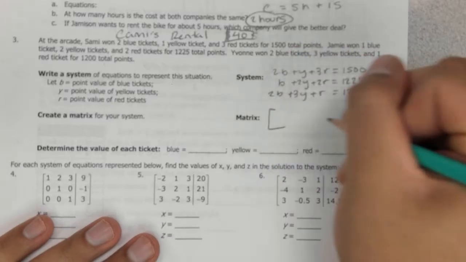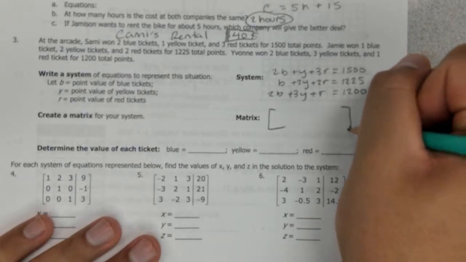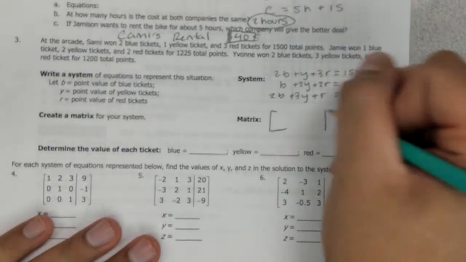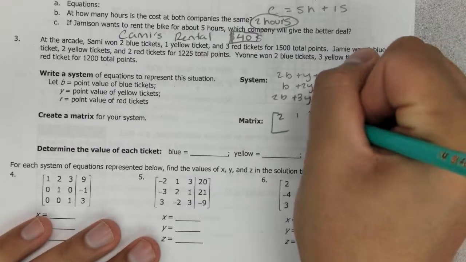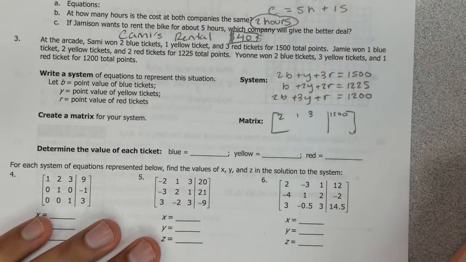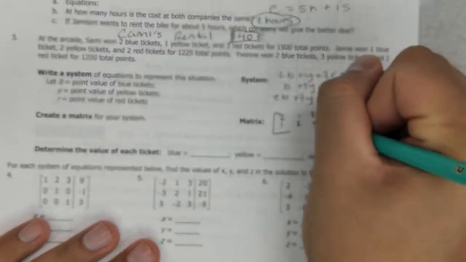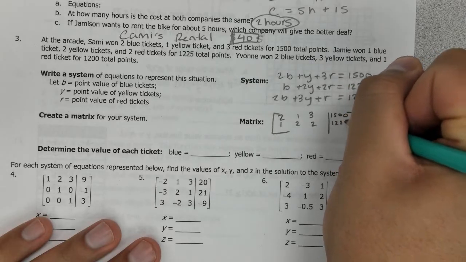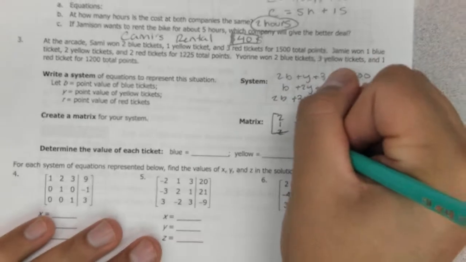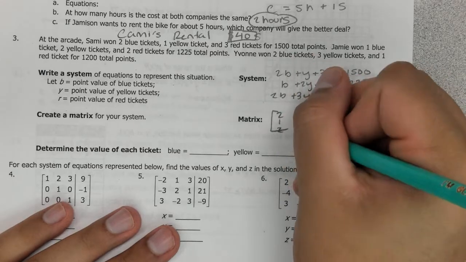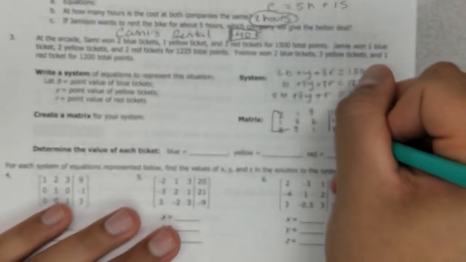Alright, so let's put a matrix based off this system. The first row is going to be 2, 1, 3, 1,500. Second row, 1, 2, 2, 1,225. Last row, 2, 3, 1, 1,200.